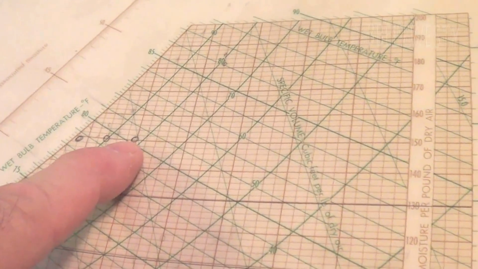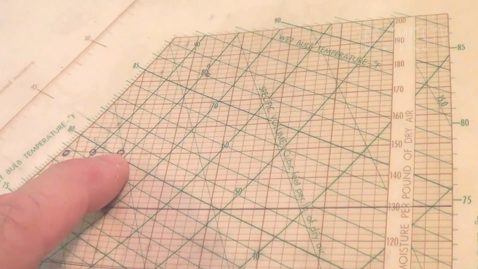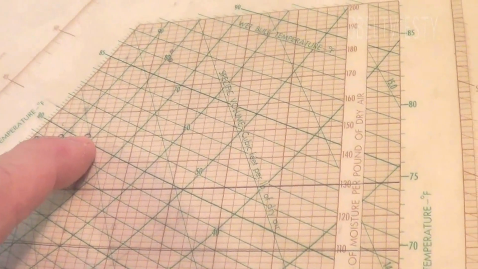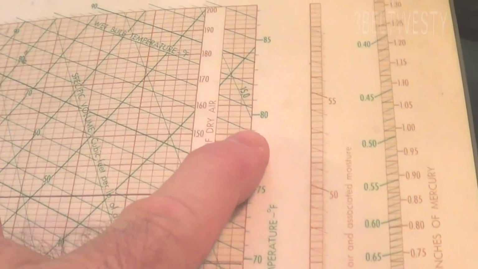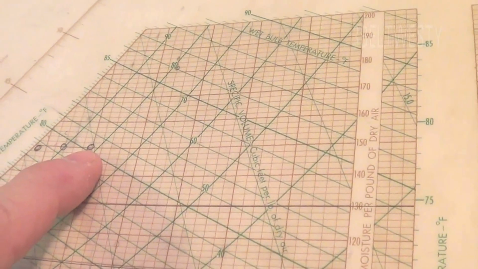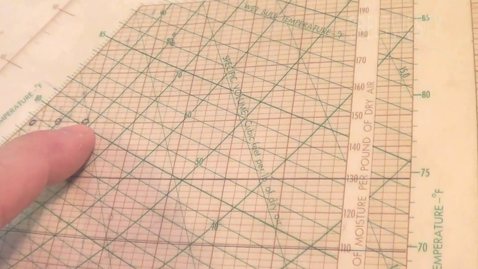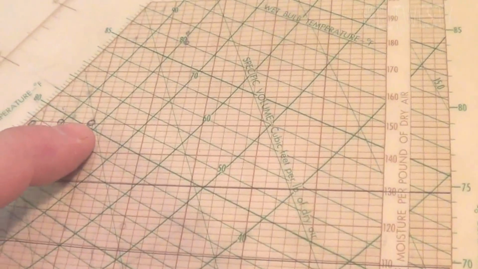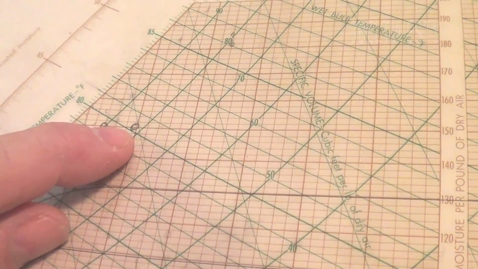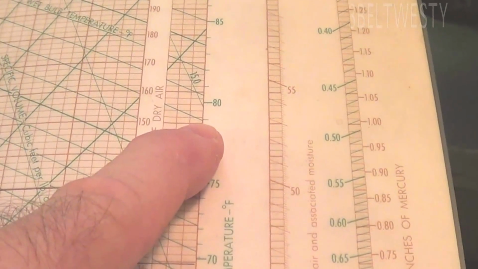So if you took the air right here, this condition here, the dew point temperature is about 79. So if I took the air outside and just cooled it down 6 degrees, you're going to have dew formed. And here it is. The wet bulb is 80, dew point is 79.